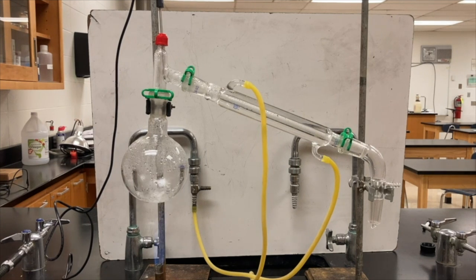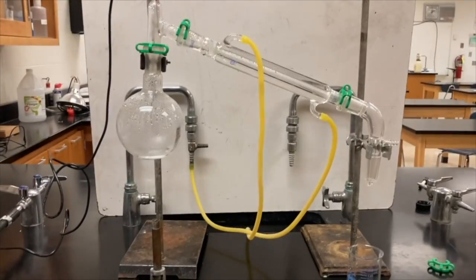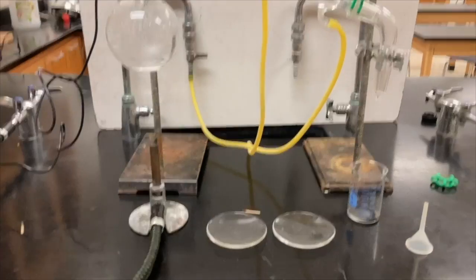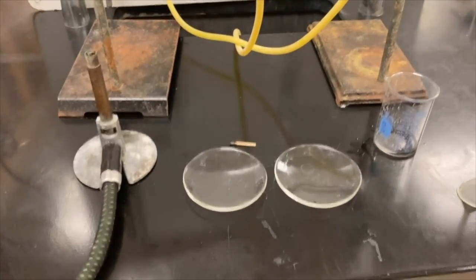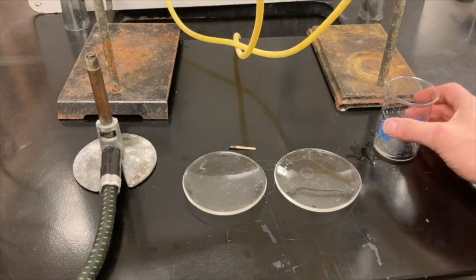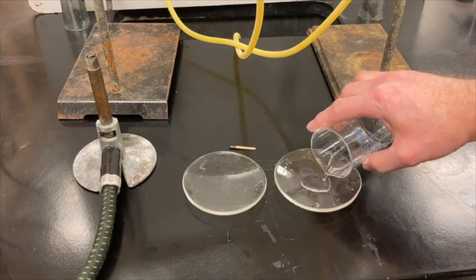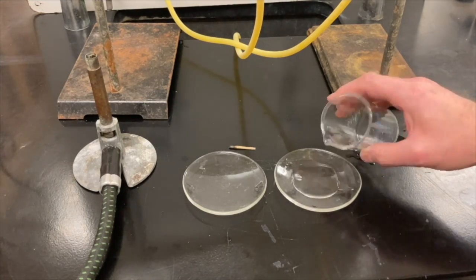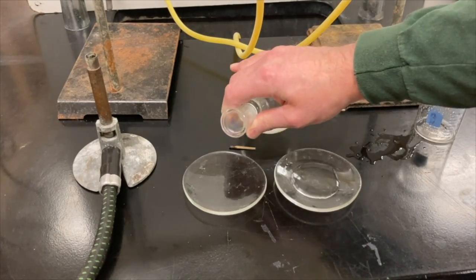At this point, I'm going to stop the distillation process because I think separation is probably pretty complete. So I've turned off the burner. And now let's focus in on these two watch glasses that I put on the table here. These are just shallow dishes. And I'm going to take the liquid that was coming out at the end there, that fell into this beaker, and pour that on one of the watch glasses, which I suspect is water, or nearly water.